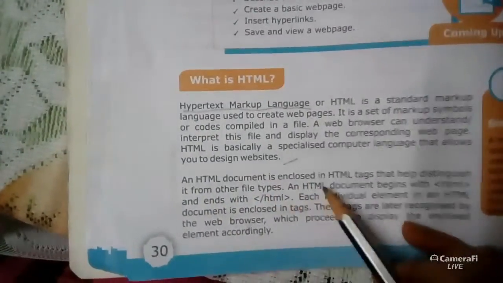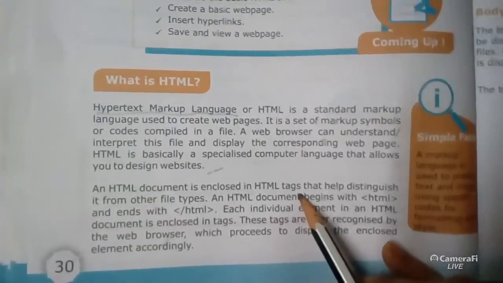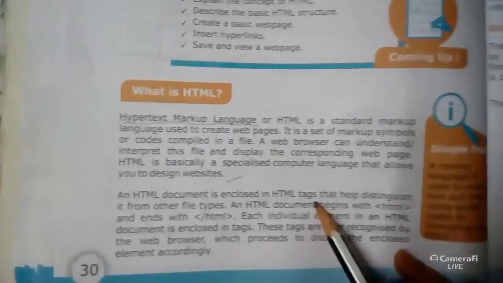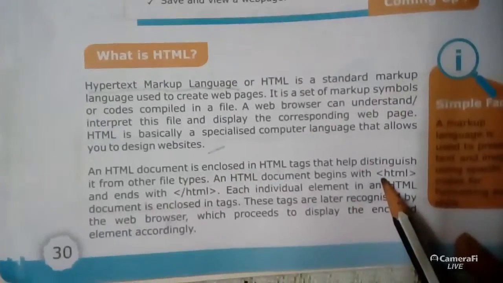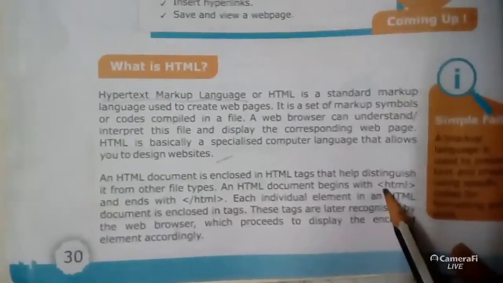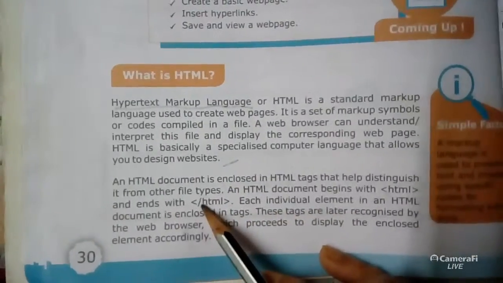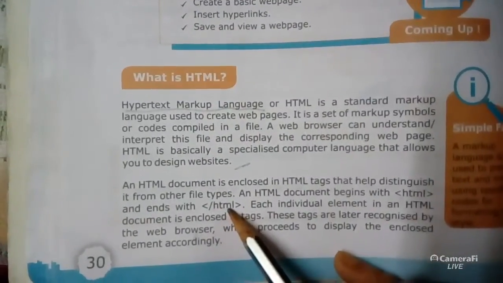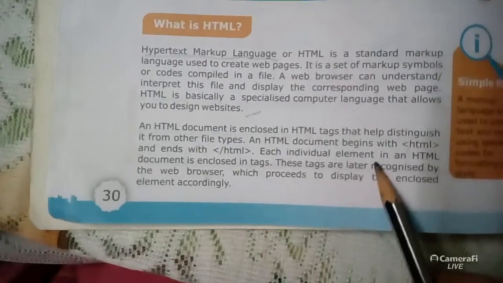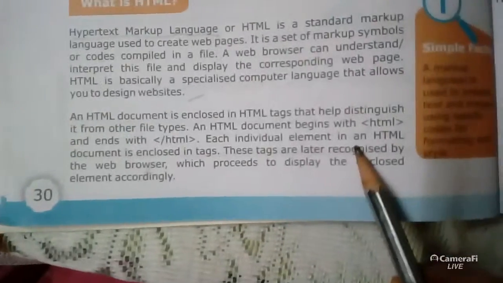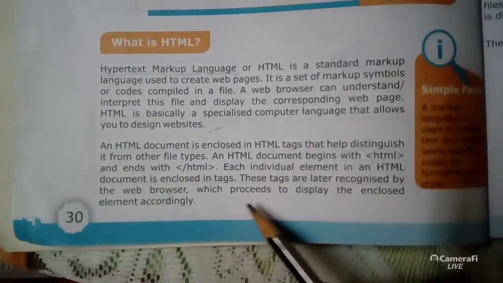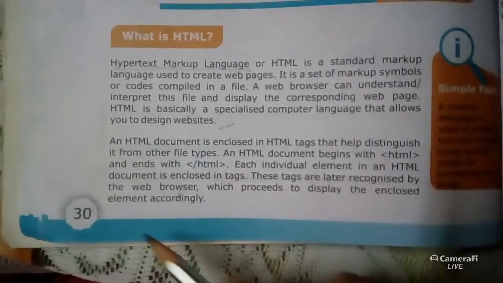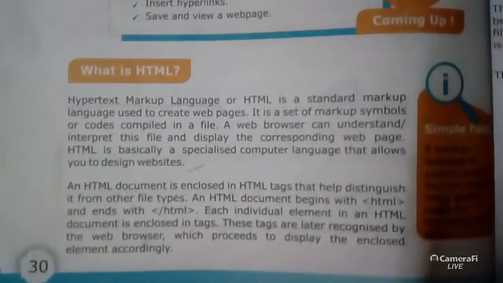The HTML document is enclosed in HTML tags. That means when you start the HTML file, you first have to write html with the help of angle brackets, and then closing means /html. Each individual element in an HTML document is read by the web browser, which proceeds to display the enclosed element accordingly.